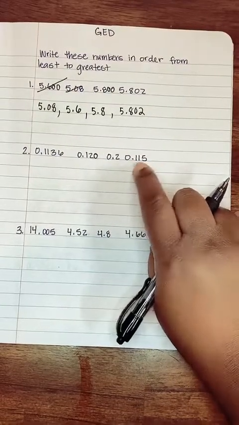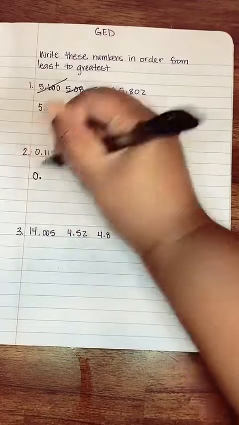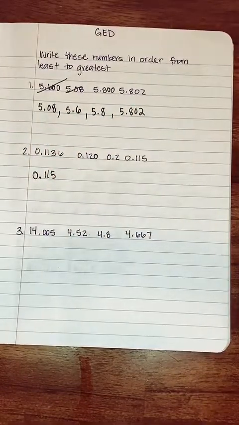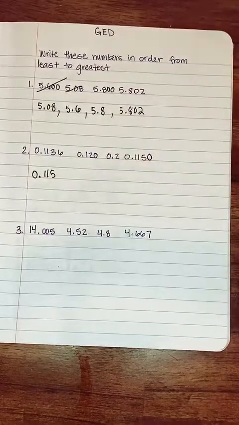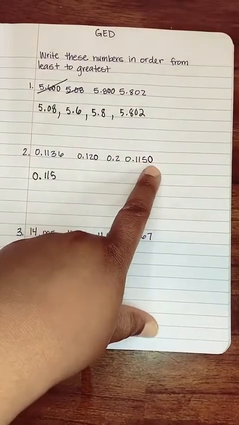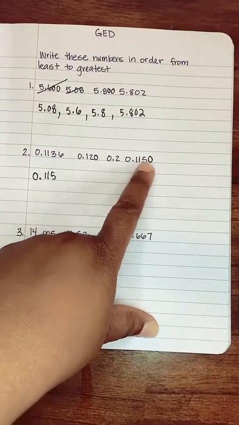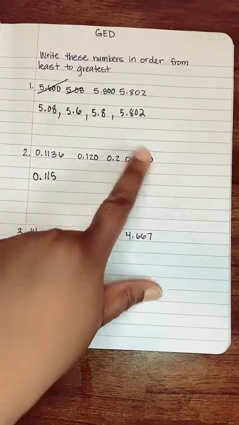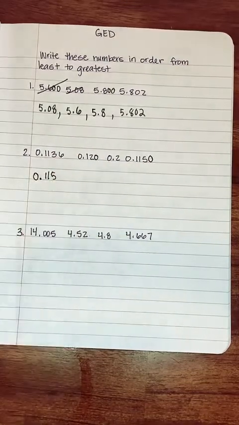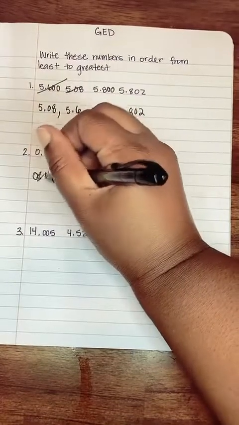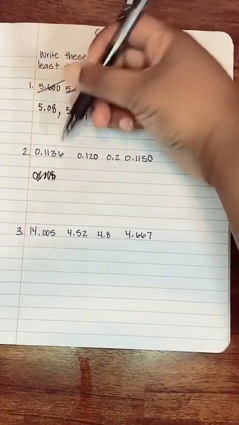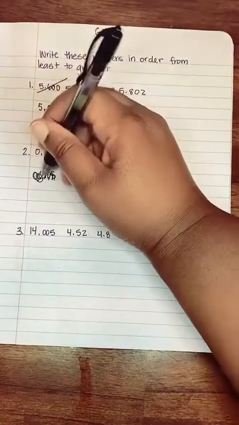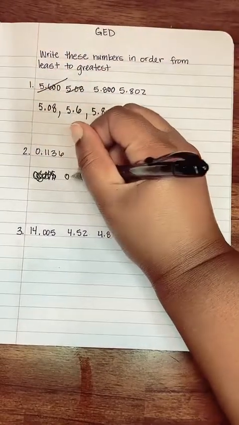Ooh, but hold up. Let's see here. If I add a 0, would I rather have 1150 or 1136? So which one is smaller, 1150 or 1136? 1136 is smaller than 1150. So actually we need to start with 0.1136. This is the smaller number out of these two. Okay, so this goes away.